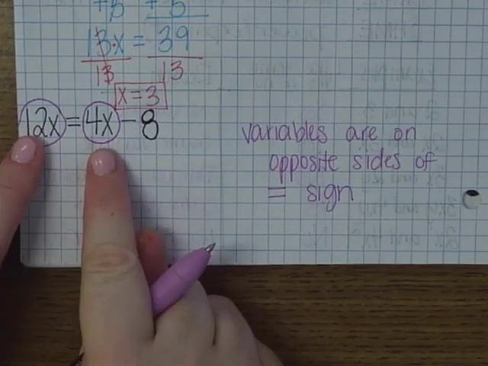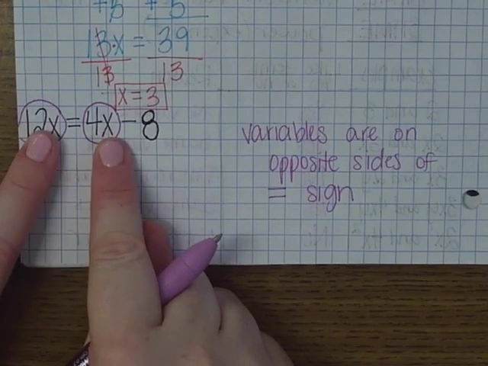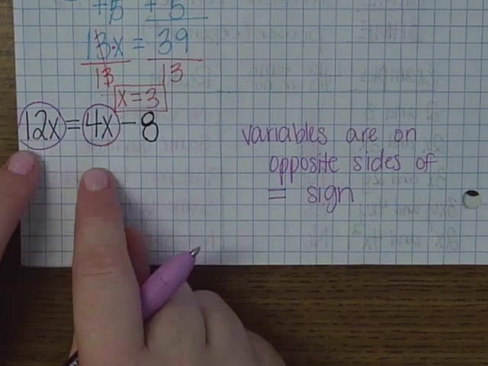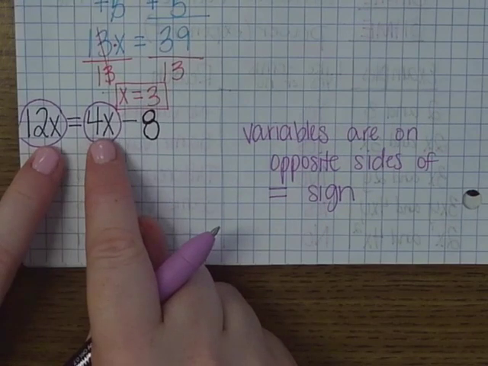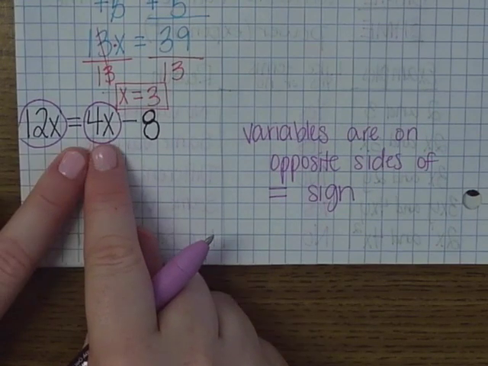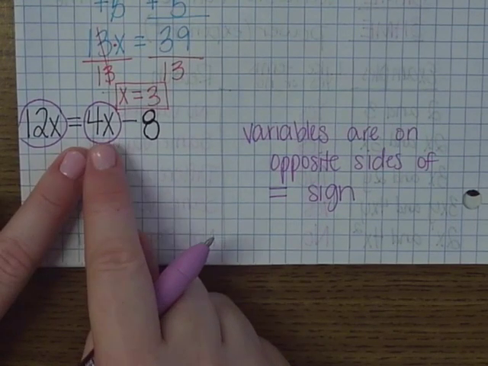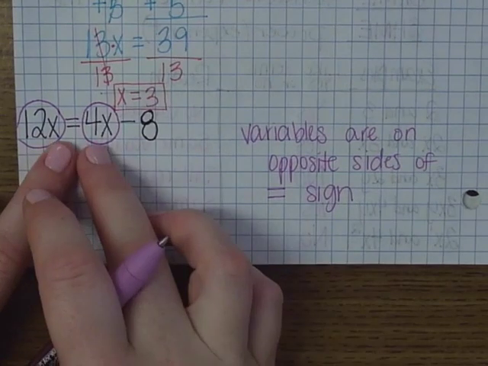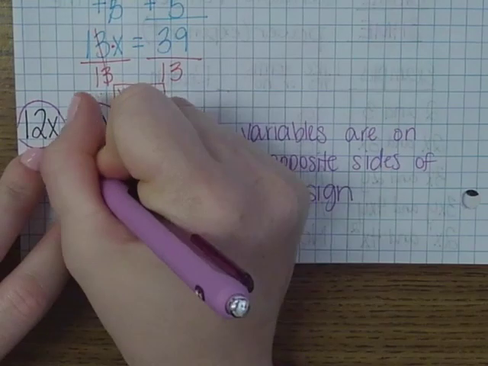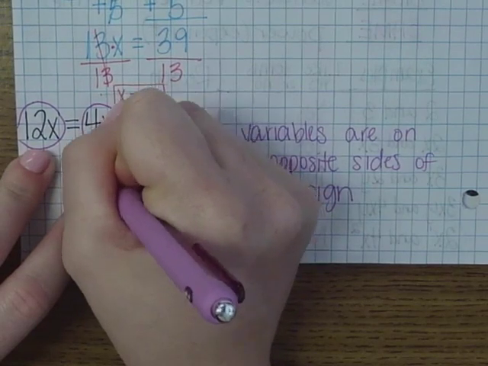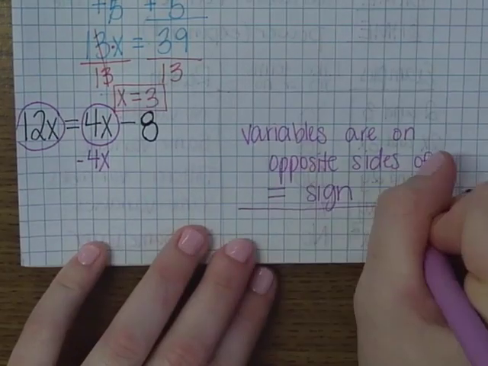So since they are on opposite sides of the equal sign, we're going to have to move one of them. I always try to move the smaller. So I'm going to move the 4x. In order to move it, I can't just move it over there. Remember, you have to do the opposite. Well, right now it's a positive 4x, so I need to do the opposite, which is a negative 4x.